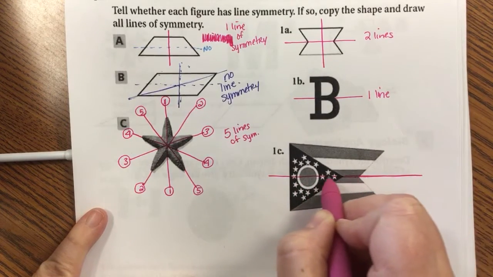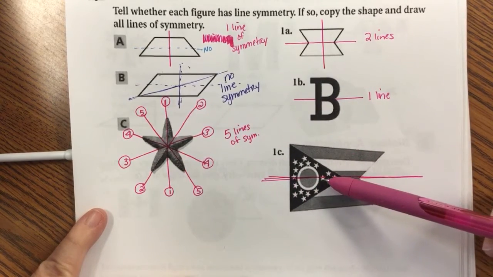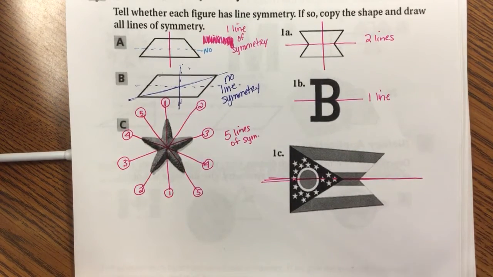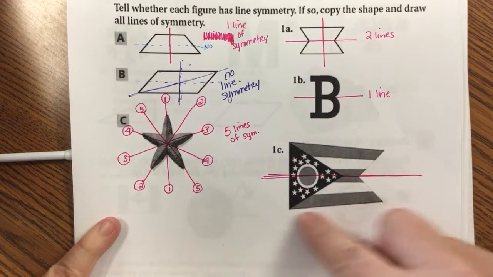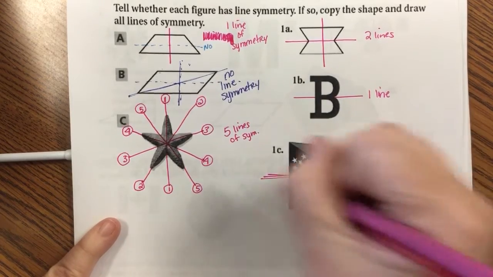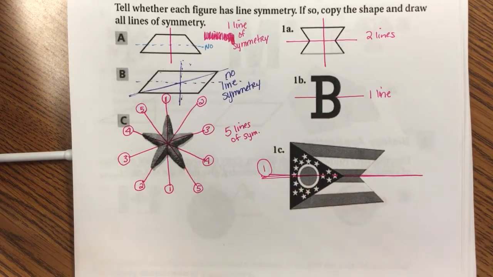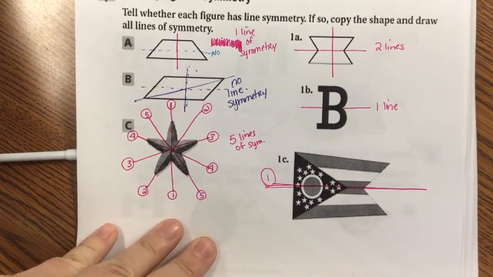Okay, if my line was a little bit straighter. Now, people have made the argument that the way these stars are set up, you can't cut them in half evenly. I agree with that. I don't think that was the intention of the book because they do go by the one line, but I do think there's a good argument for both of those. Okay, I would not put something like this on the test that could easily be miscued and taken either way. All right, so that's line symmetry.